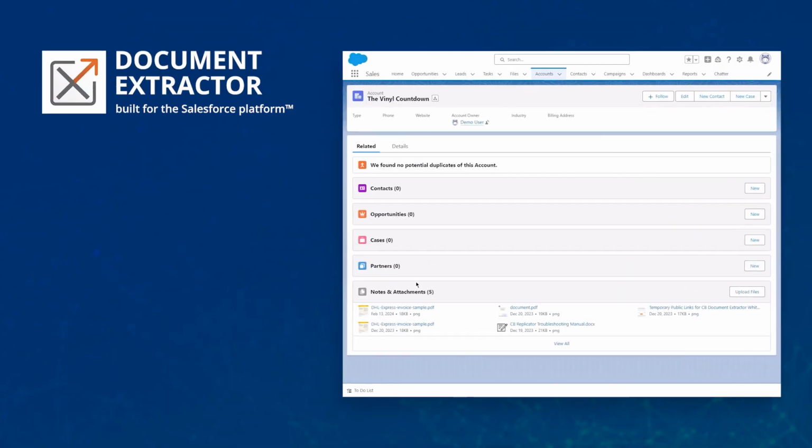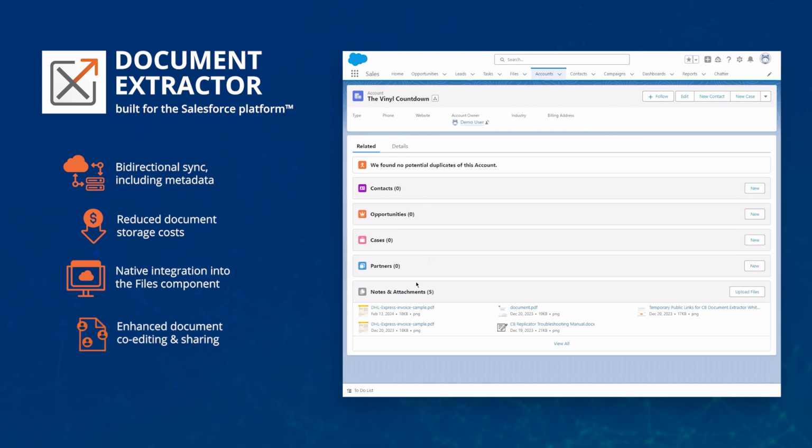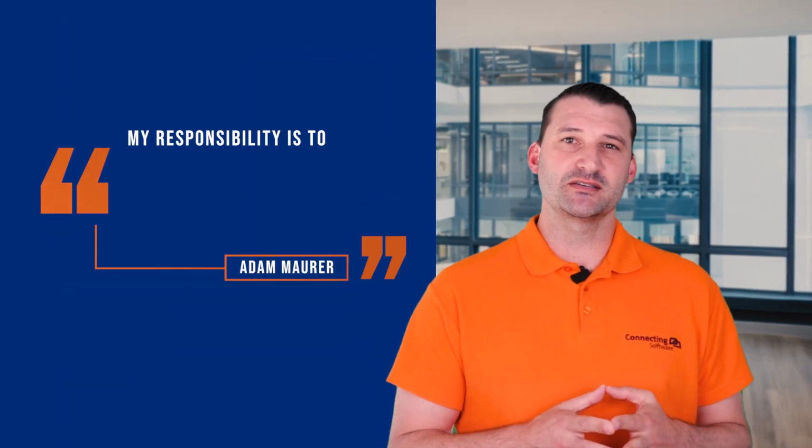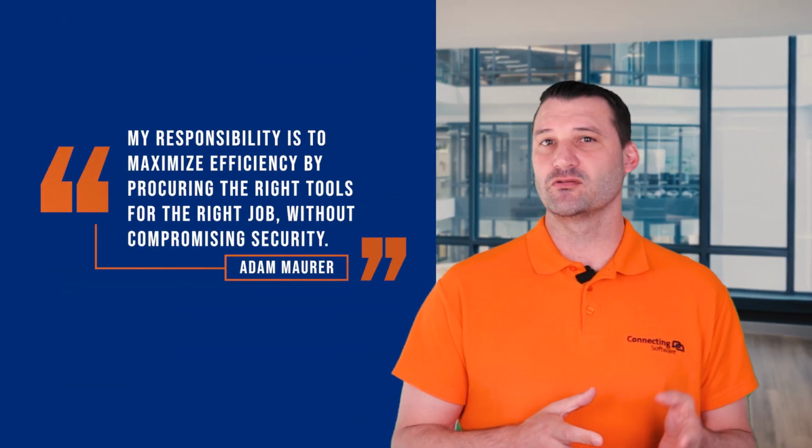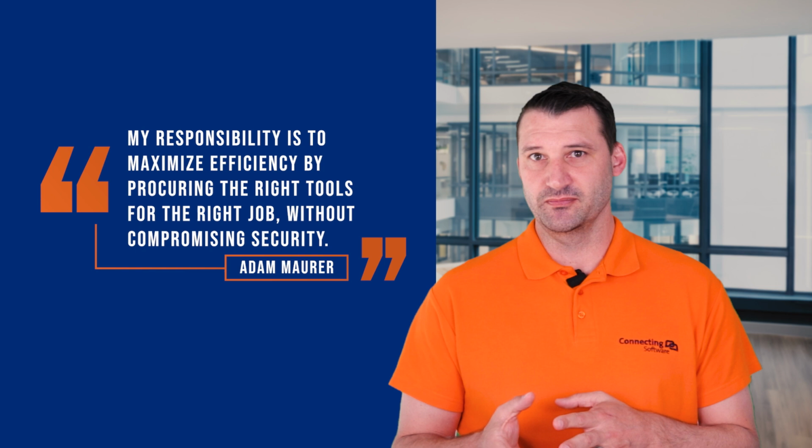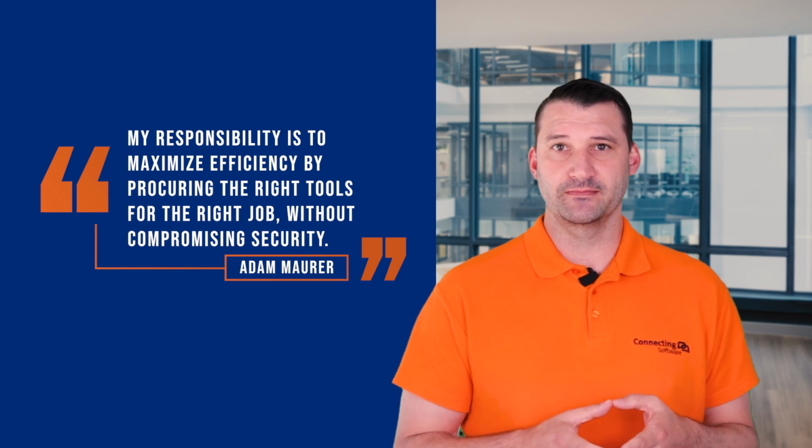Document Extractor is a top-of-the-line Salesforce to SharePoint integration that will not increase your operating costs. I'm Maurer, Chief Operating Officer at Connecting Software. My responsibility is to maximize efficiency, procuring the right tools for the right job without compromising security. Such tools should present a return on investment that makes business sense.